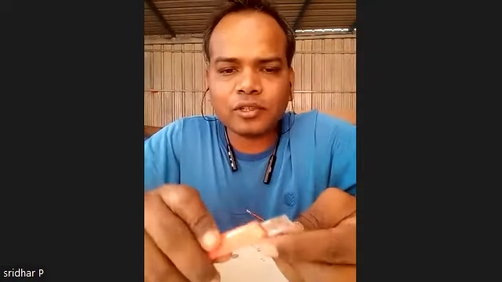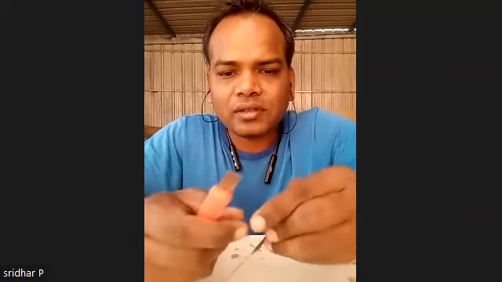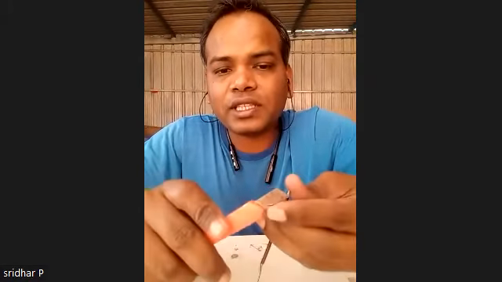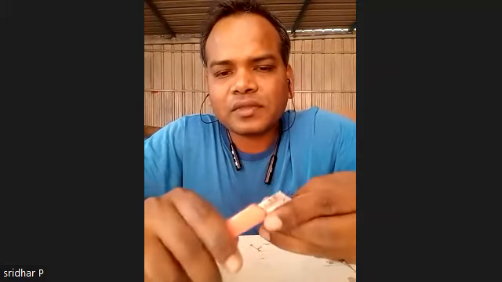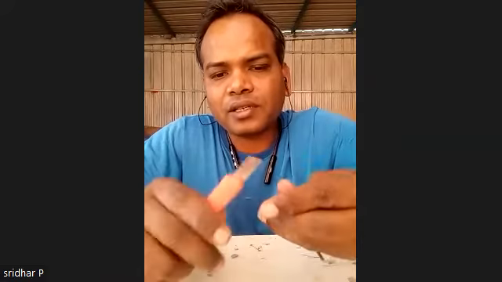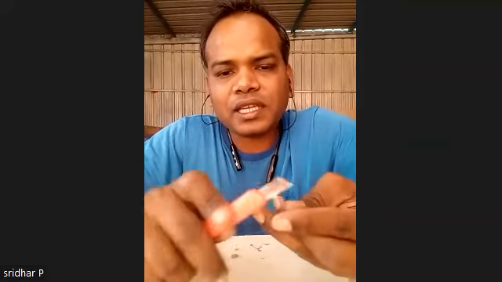If you just scrape it, you'll see that the nail polish goes out and there would be a shiny surface that comes in. I'm scraping only the edges because I want to connect the battery to this to make this work. If I don't scrape it, then the electric current will not pass through the wire.